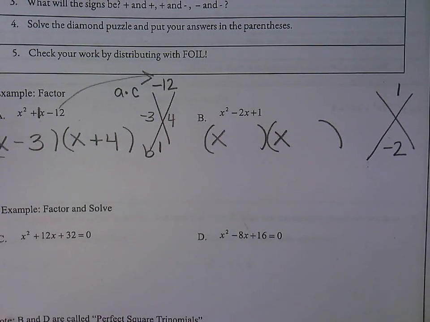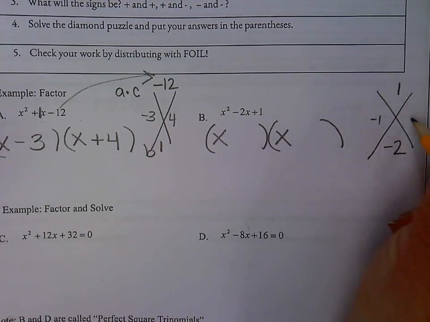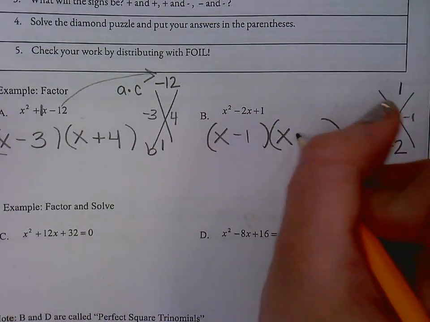I'm looking for the factors of 1. What times what is positive 1? And it has to add up to negative 2. Yeah, negative 1, negative 1. X minus 1, x minus 1.